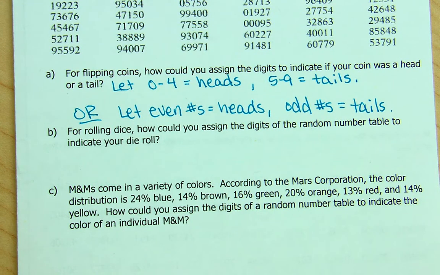There are more than 6 one-digit numbers, but we can ignore values. You can say that the numbers 1 through 6 represent that value on the die, and just ignore 0 and 7 through 9. Keep only the ones that fit what we want. That's valid. You can do that.